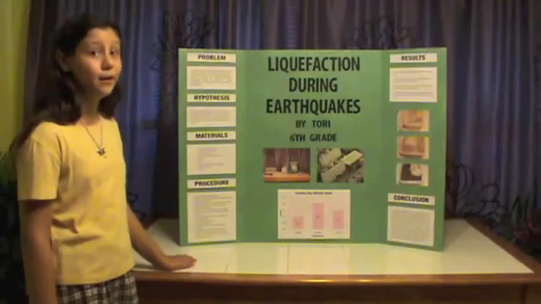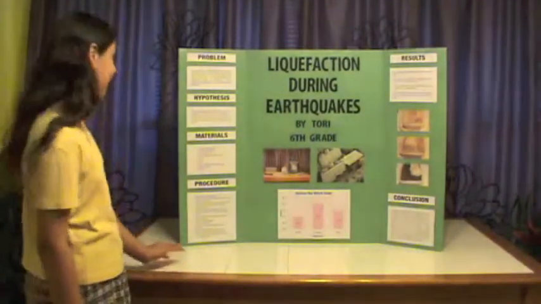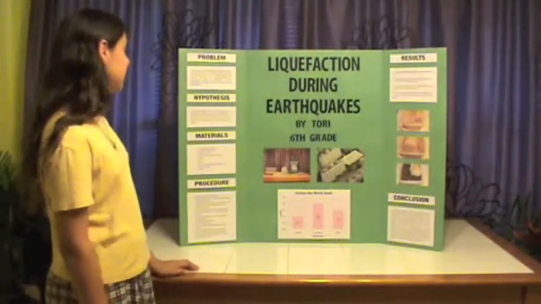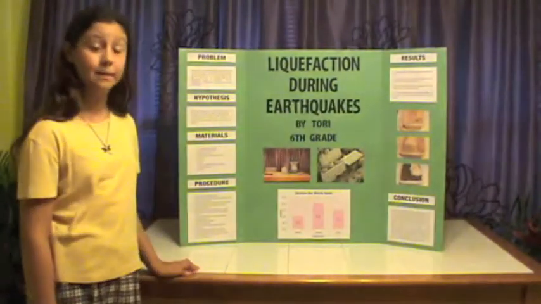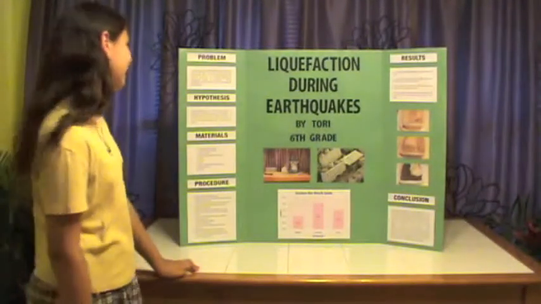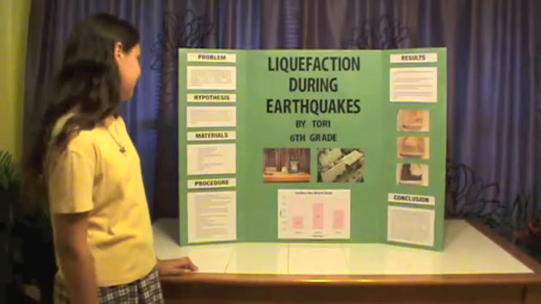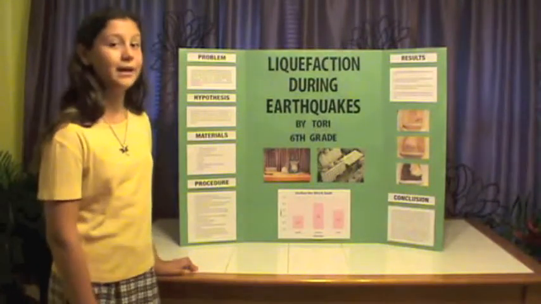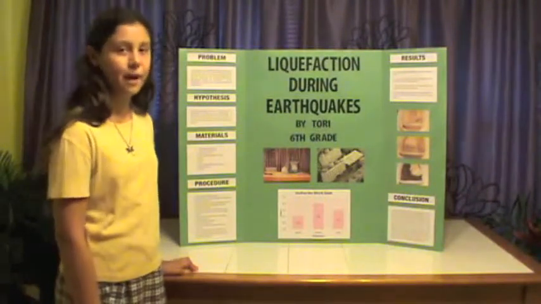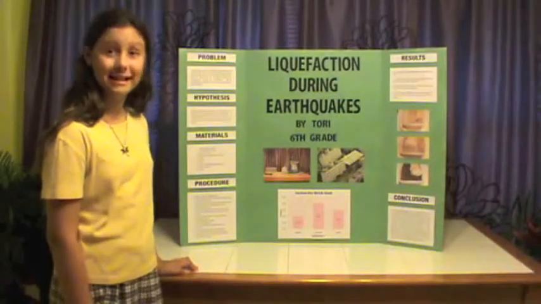How are buildings affected by liquefaction during an earthquake? And what substrates are affected the most and least during liquefaction? In this experiment, we will be using a brick to simulate a building during an earthquake. I believe the building will sink in all the substrates. It will sink the most in soil because soil is not too loose and not too compact. The brick will sink the least in gravel.